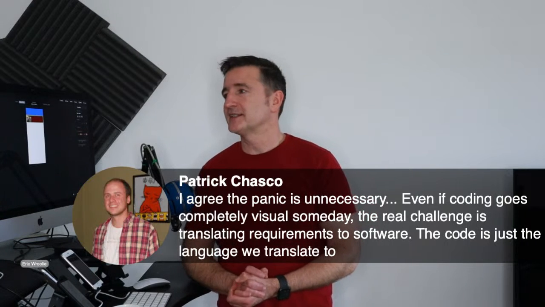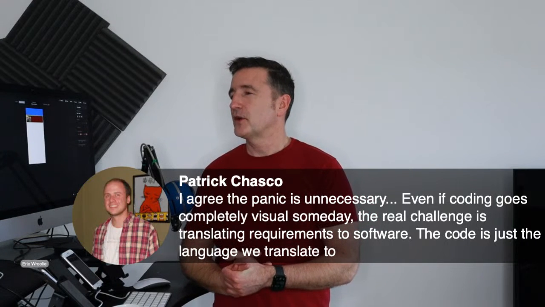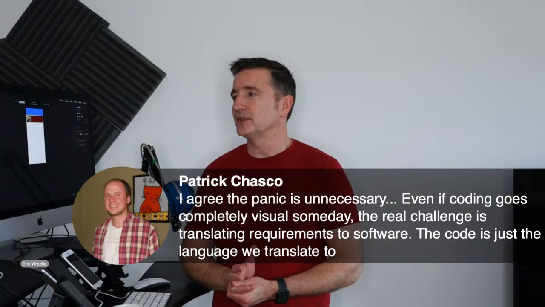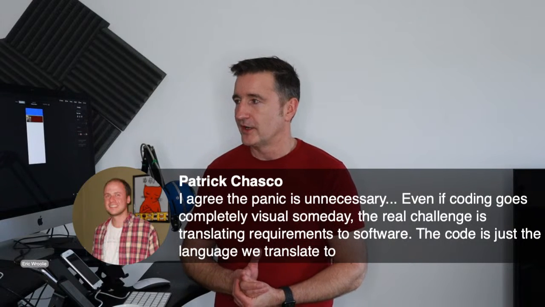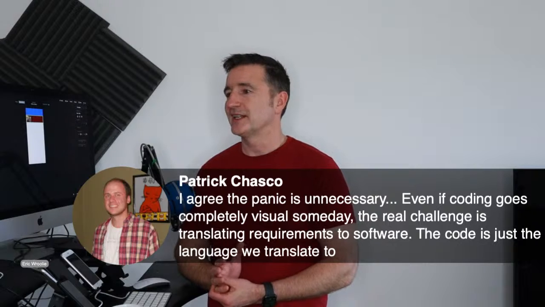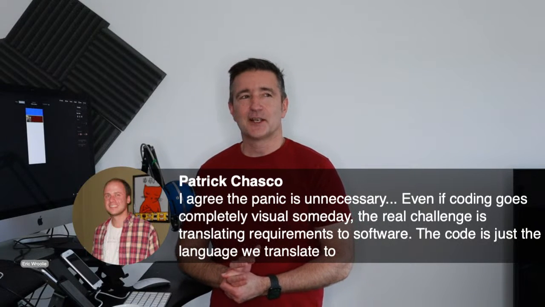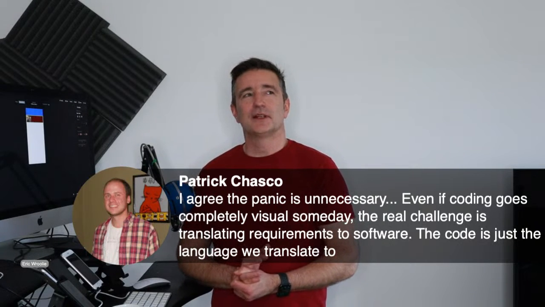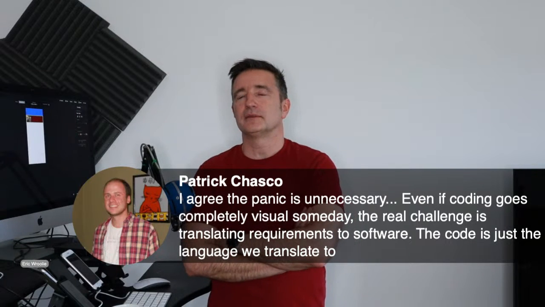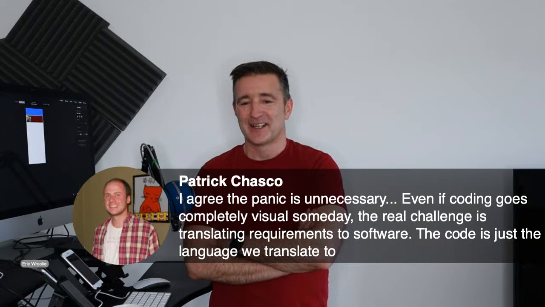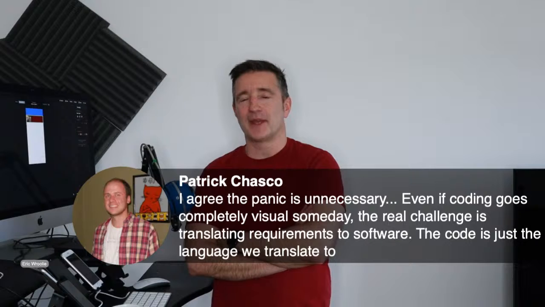Patrick says, I agree. The panic is unnecessary. Even if coding goes completely visual someday, the real challenge is translating requirements to software. The code is just a language we translate to. Yeah, and I can remember doing Microsoft Access. The first coding I ever did, actually, it wasn't even coding. It was drag and drop, making queries.